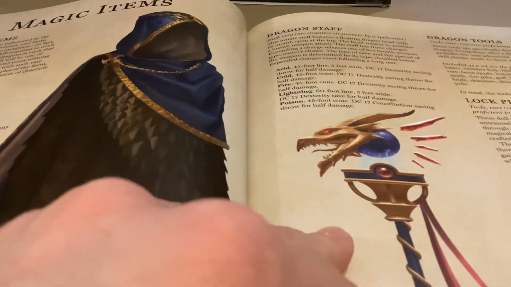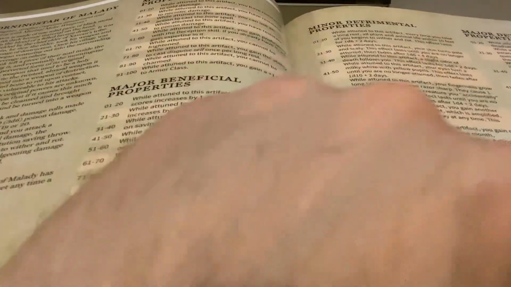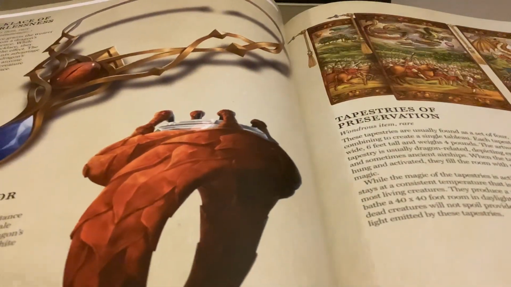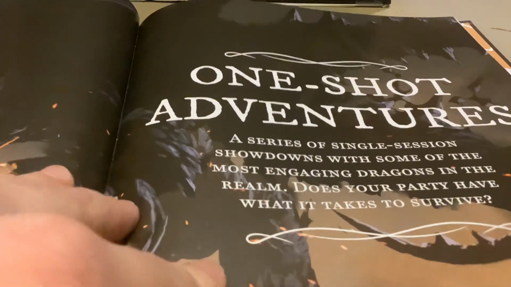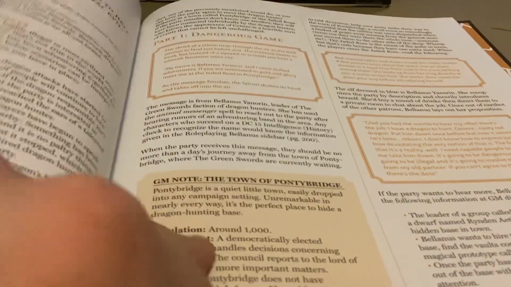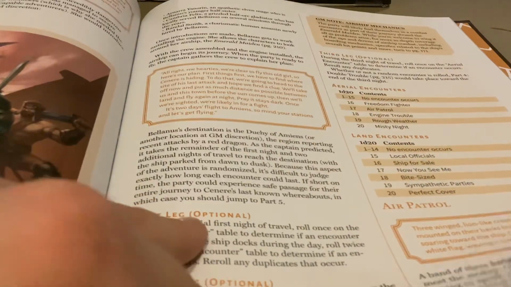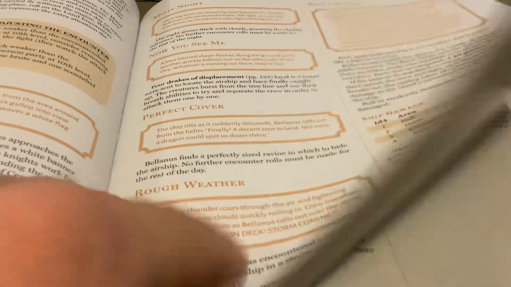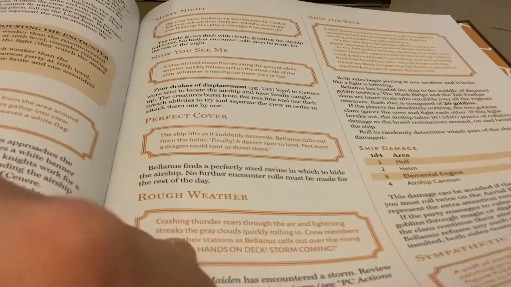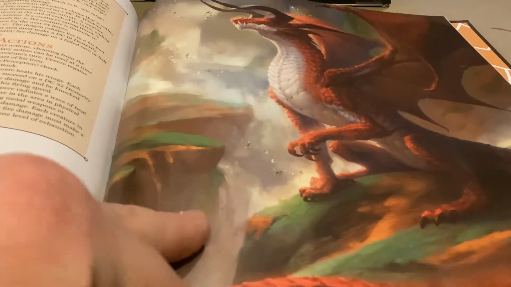So it builds on the Dungeon Master Guide and the Monster Manual, and of course you also have, as you can see here, the typical magical items that you get. It gives you even more options for that, and then it gets into the last chapter, pretty much, which has these one-shot adventures that you can use as springboards into a dragon-themed campaign, or you can use one of these as a springboard in between one campaign and another, or as a side quest for an existing campaign that you're already running as well.